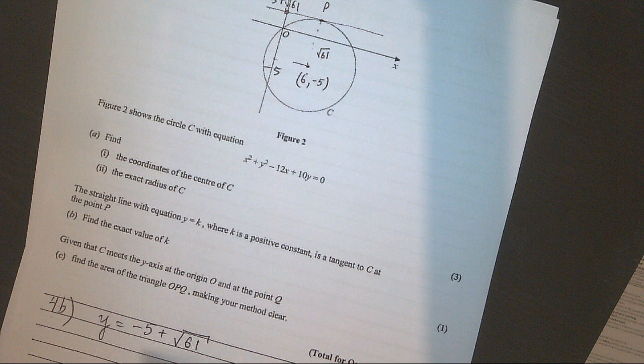So Q is at minus 10. So therefore, this side of the triangle OPQ is 10. We need now to find the area of this triangle. The area of this triangle can be found really easily using GCSE geometry.